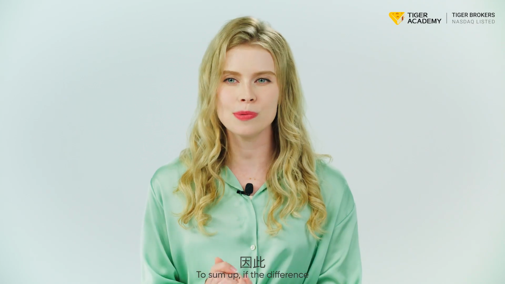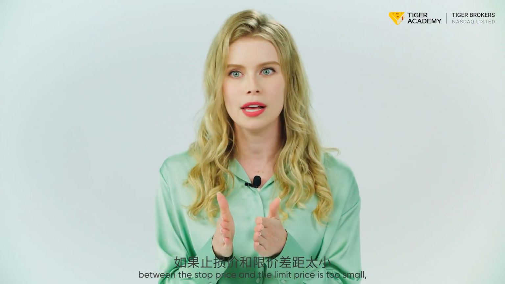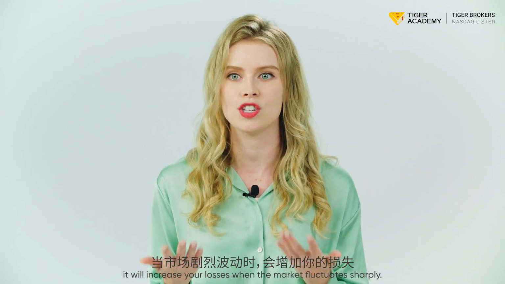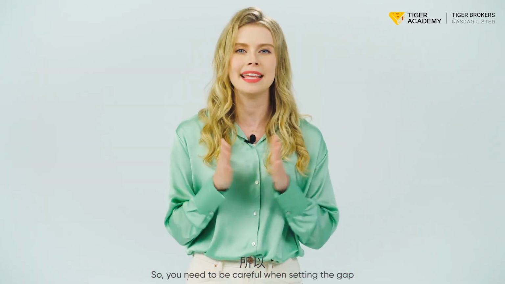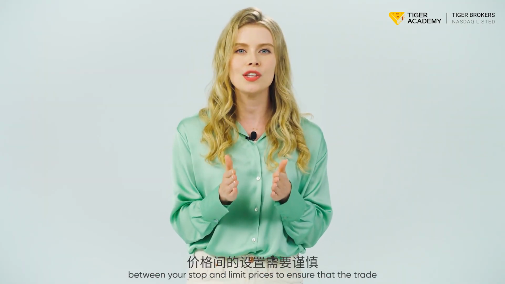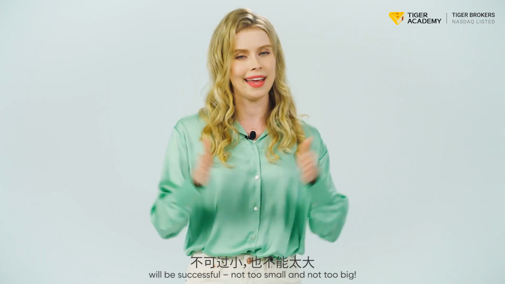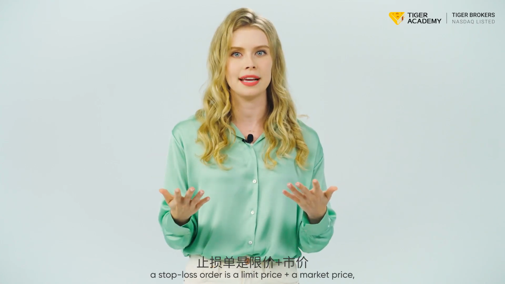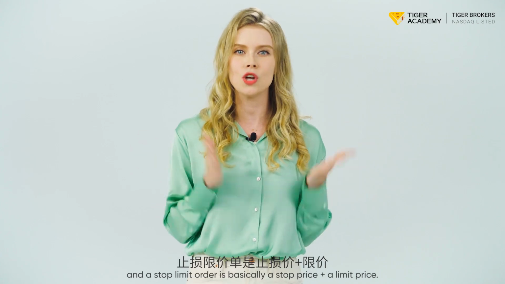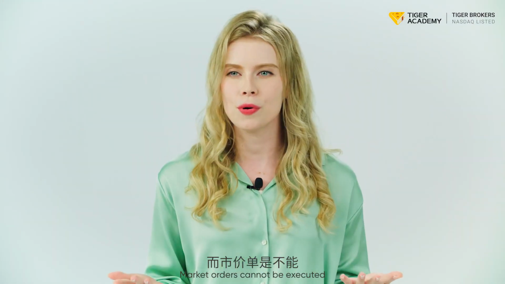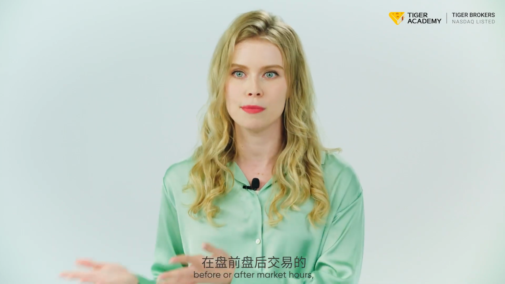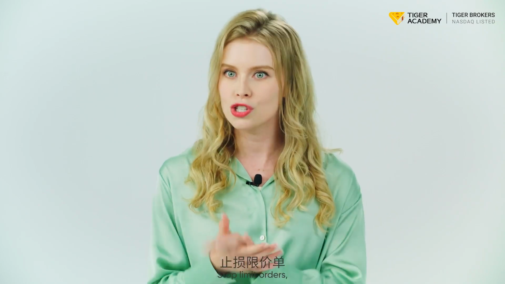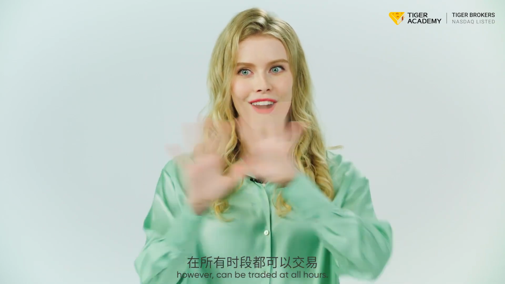To sum up, if the difference between the stop price and the limit price is too small, the order may not be filled. If the difference is too large, it will increase your losses when the market fluctuates sharply. So you need to be careful when setting the gap between your stop and limit prices to ensure that the trade will be successful. Not too small and not too big. As I've said, a stop loss order is a limit price plus a market price, and a stop limit order is basically a stop price plus a limit price. Market orders cannot be executed before or after market hours, so stop loss orders can only be traded during intraday trading hours. Stop limit orders, however, can be traded at all hours.